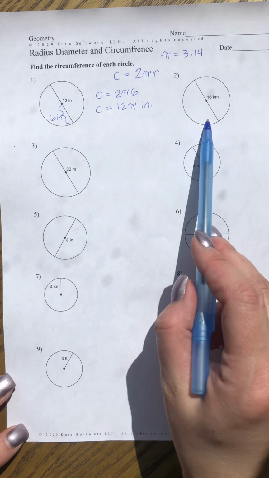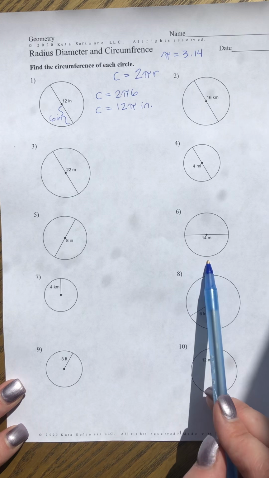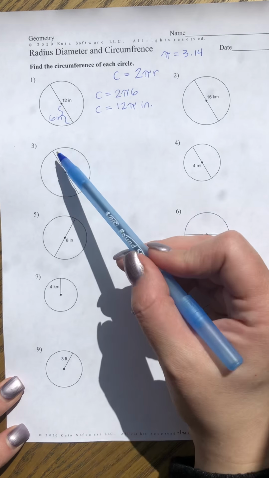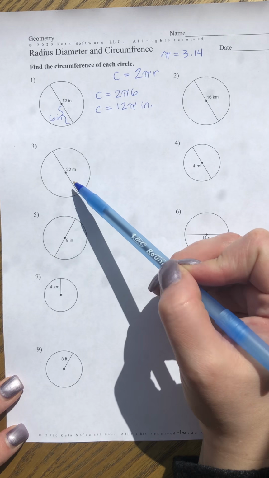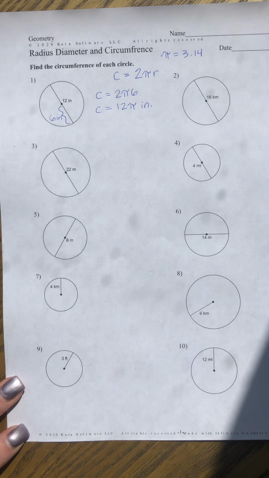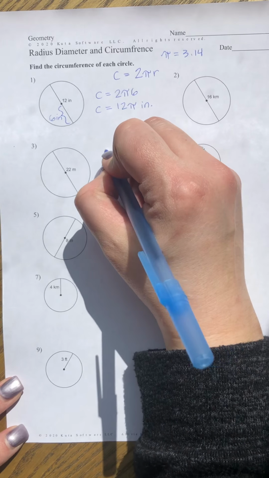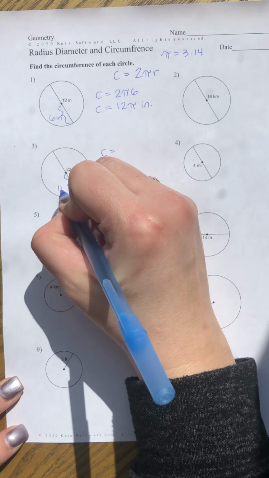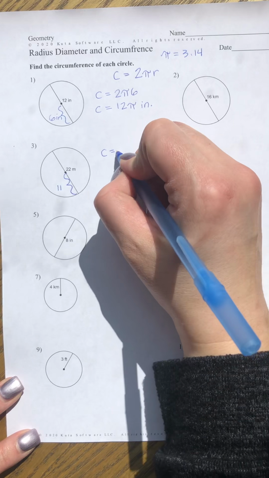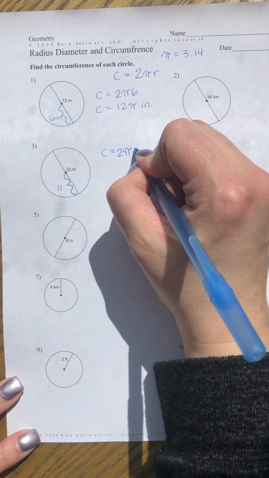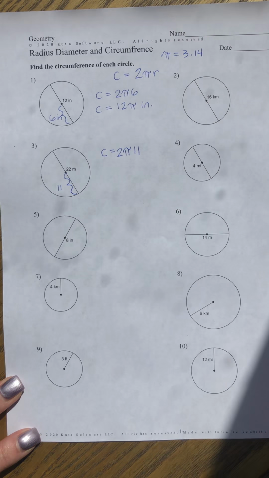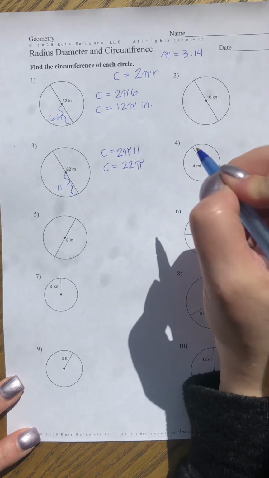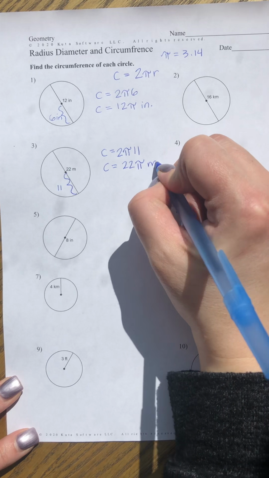So you would do number 2, 3, all the way up to number 6 that same way. You would take the diameter, divide it by 2. So if I do number 3, half of 22 is 11. So our radius is 11. 2 times pi times 11. Circumference is 22 pi, and then meters.